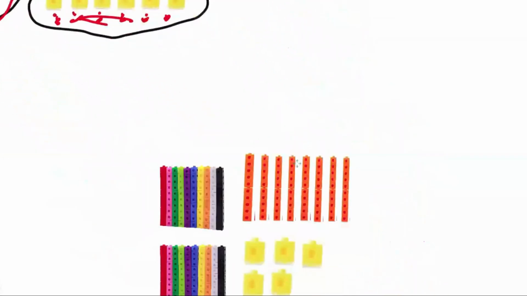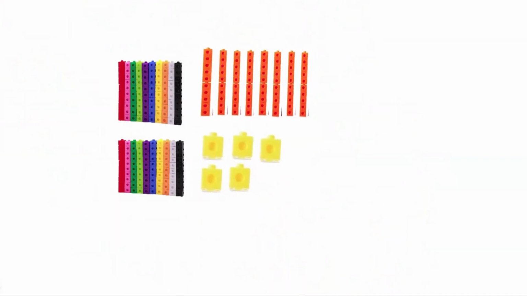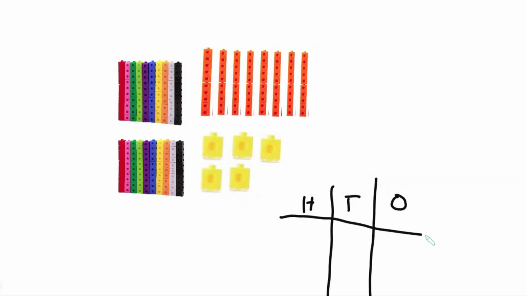Here we go. Let's move that one out of the way. We're going to do this one. Now, the first thing is, before we start, I'm going to quickly draw out our hundreds, tens, and ones grid, okay? So this is our hundreds, tens, and ones grid. And we're simply going to count up the amount that we have and pop the number into our hundreds, tens, and ones grid. Then we're going to read the number.